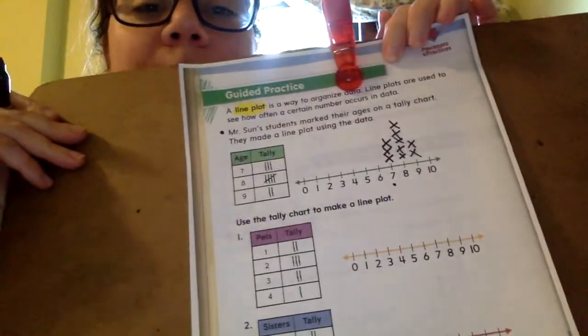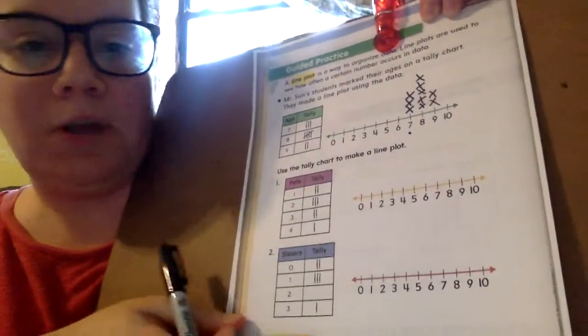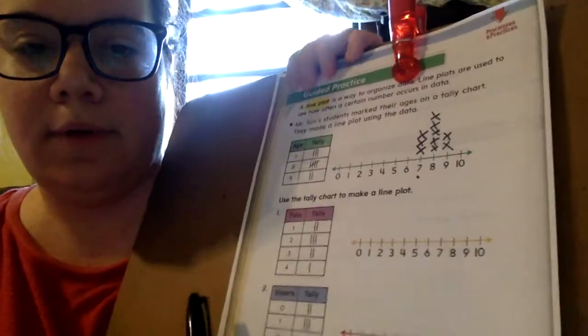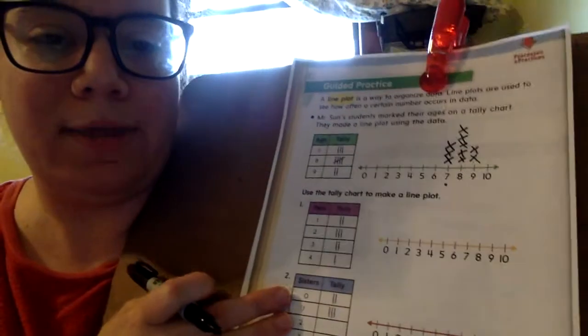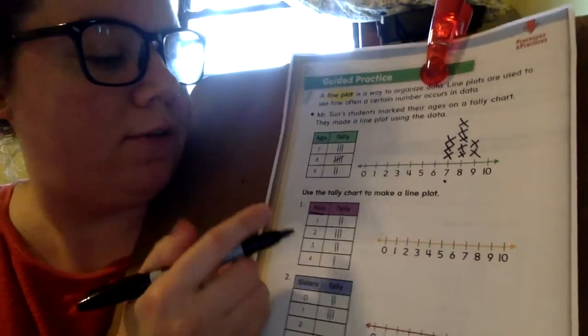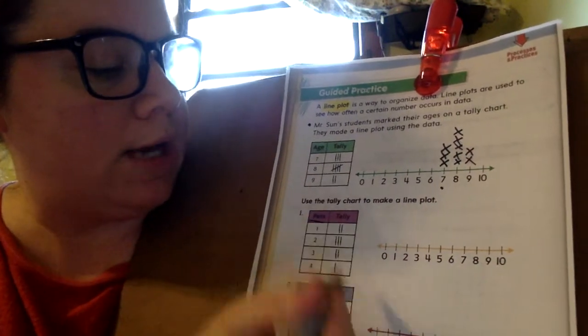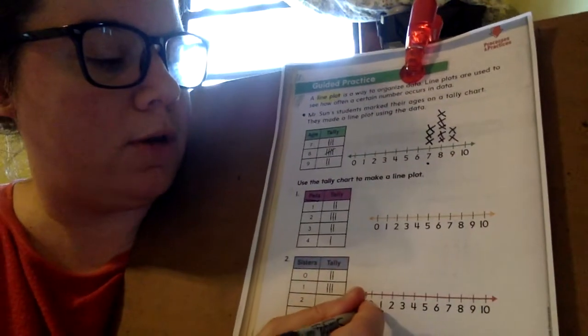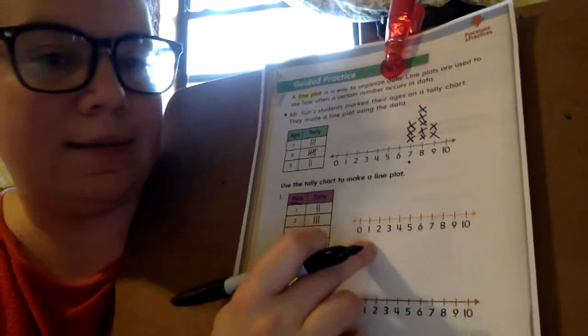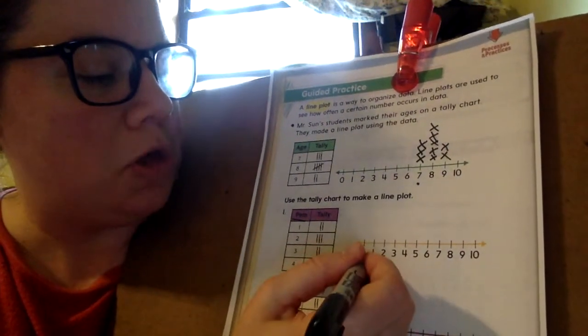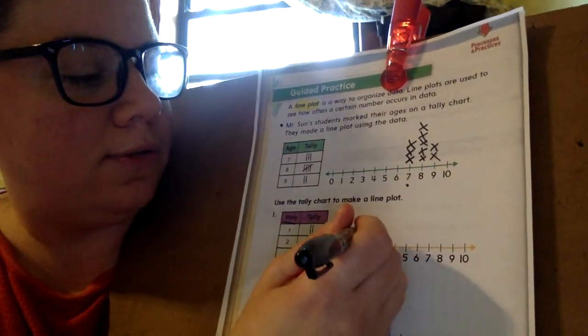So we'll do another example together. This one is just some random tally chart where we don't know exactly what the information is for. Oh, we have pets. The number of pets. How many people had 1 pet, 2, 3, or 4 pets? So it looks like 2 people had 1 pet. So we go over here to, oh, sorry, I'm looking at this. Okay. So I'm going to make 2 X's for 1 pet.